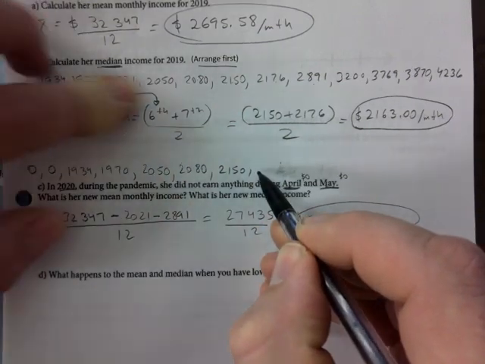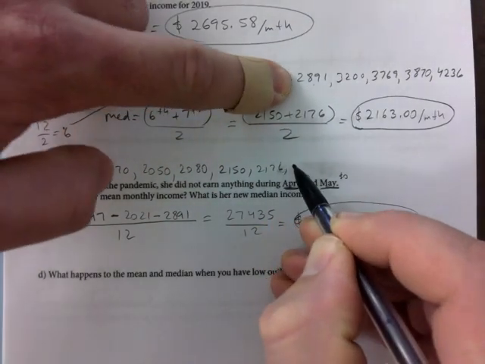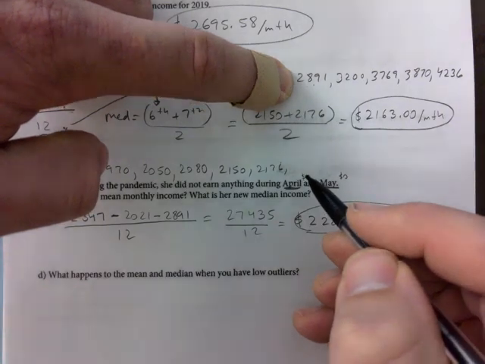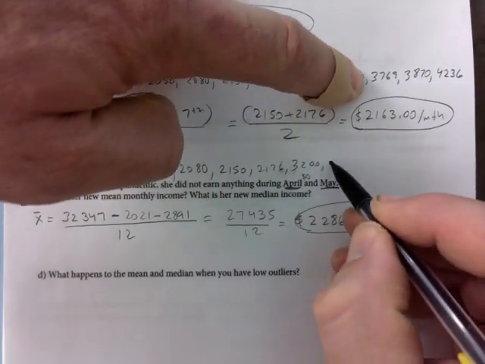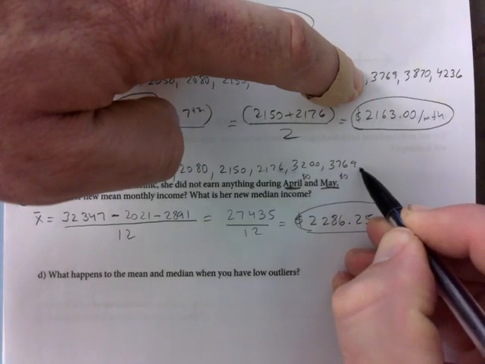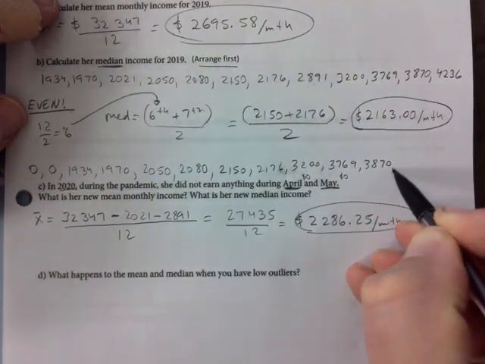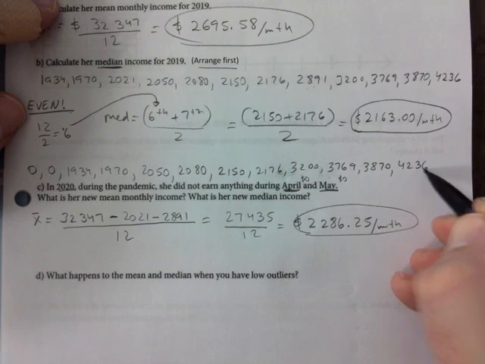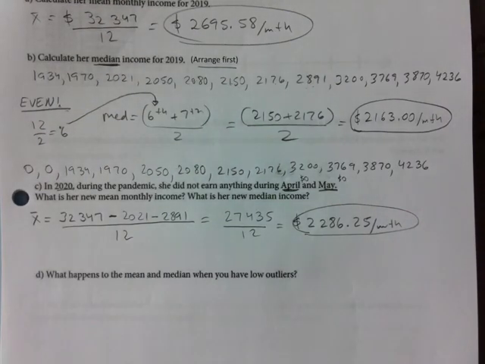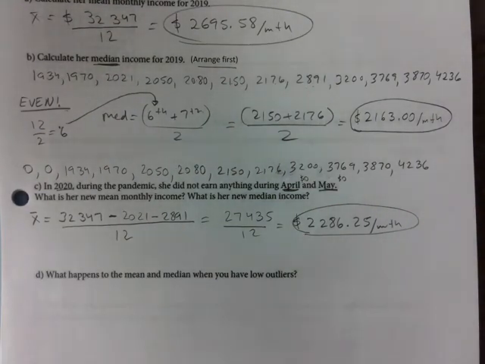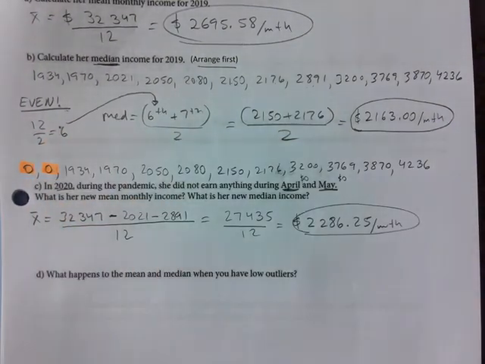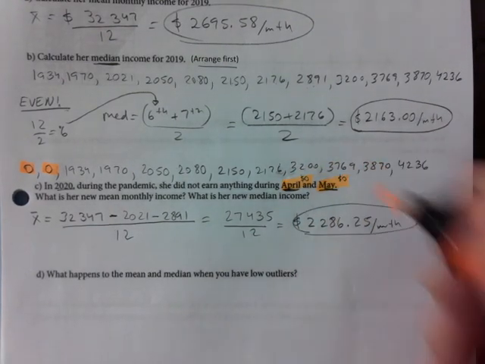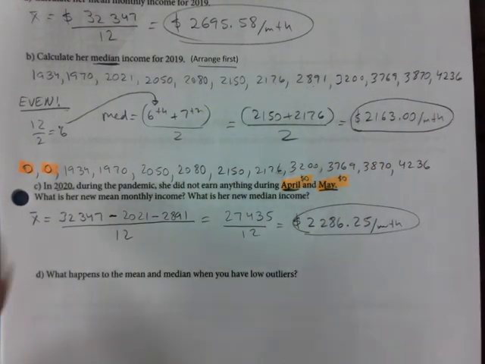Let's keep going. 2150, 2176. Nope, don't copy 2181, 2891, 3200, 3769, 3870, and 4236. I'm going to say this, highlight this please. 0, 0. Okay. That is April, May. 0, 0.